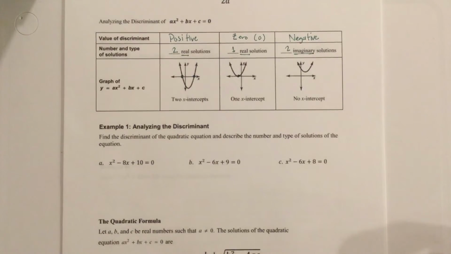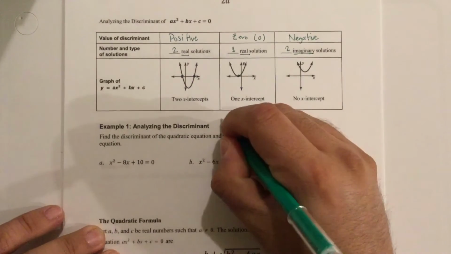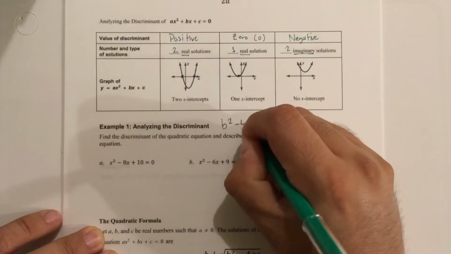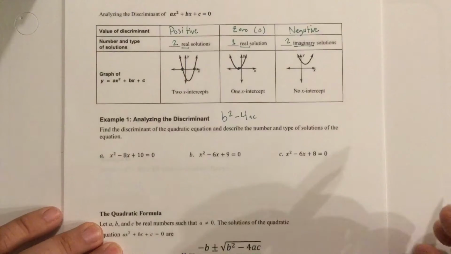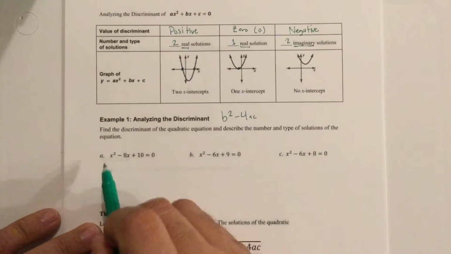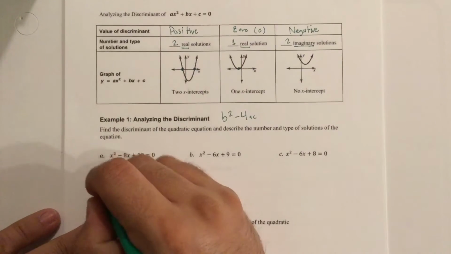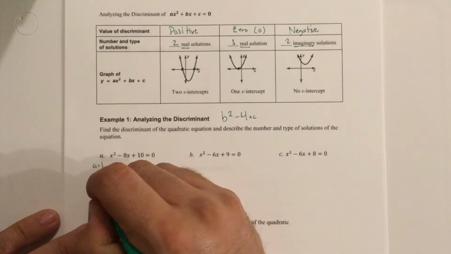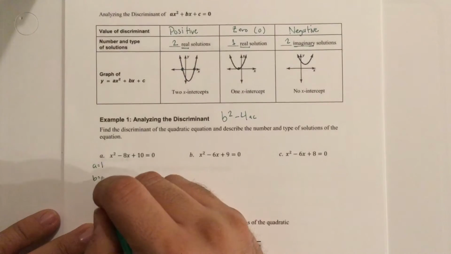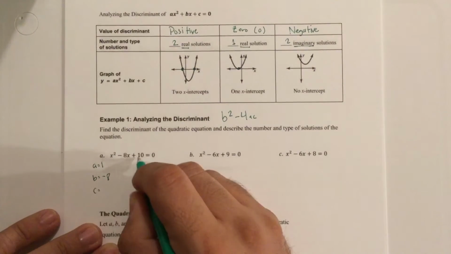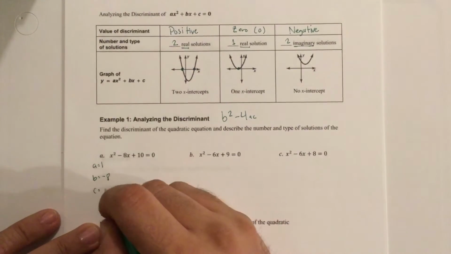All right, so these next few questions say find the discriminant of the quadratic equation and describe the number and type of solutions. Again, we're using the formula b squared minus 4ac. For this one, let's first identify what a, b, and c are. Make sure it's in standard form set equal to 0. a is in front of x squared, so a is 1. b is in front of x, which is negative 8. And c is the constant, which is 10.